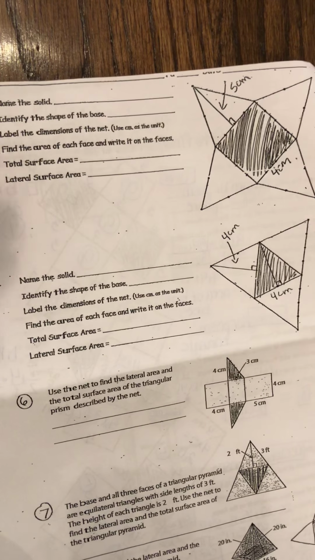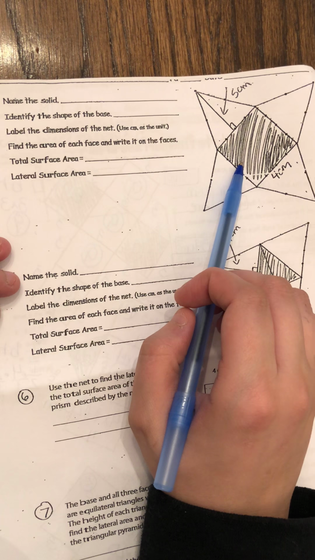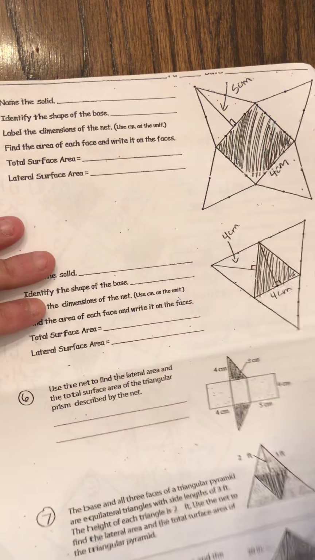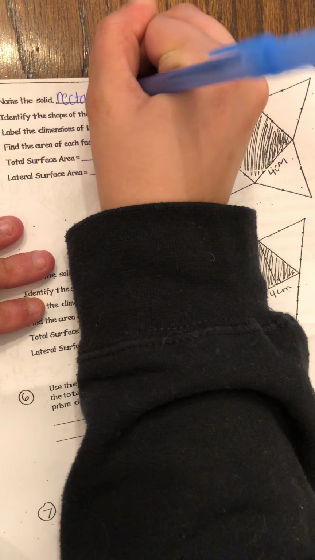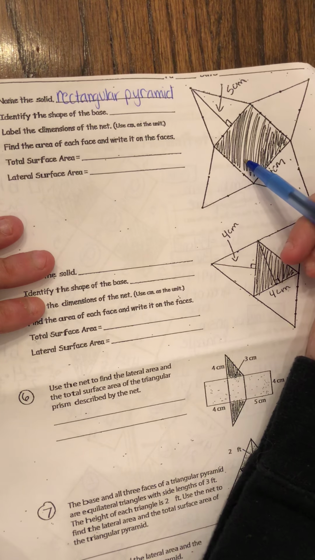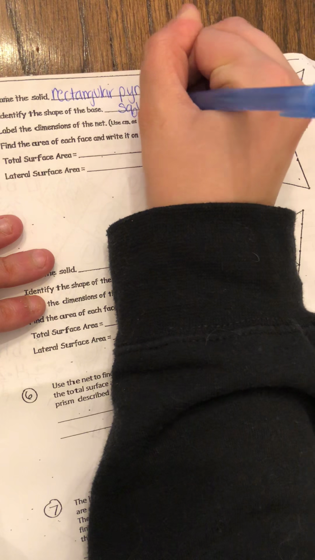Okay. So it says name the solid. Because it has one base, we know it's a pyramid. And because the base is a square, we know it's going to be a rectangular pyramid or a square pyramid. So identify the shape of the base, a square. So you could technically call this a square pyramid.